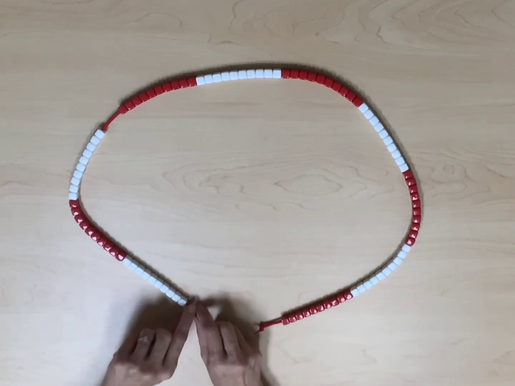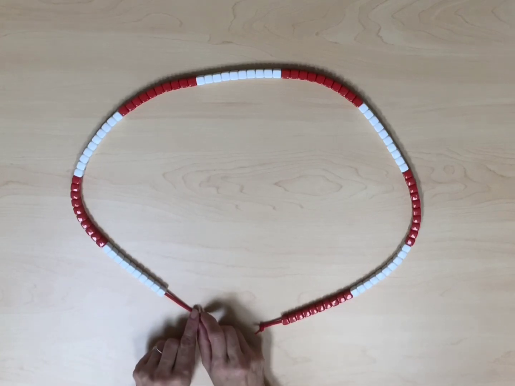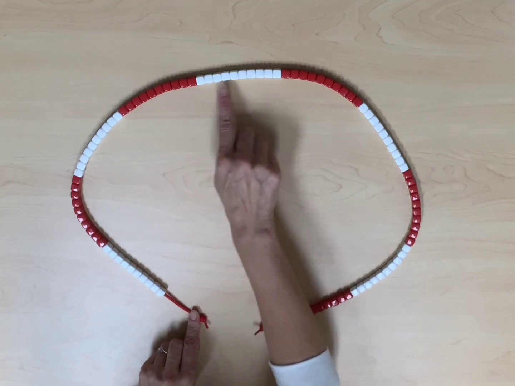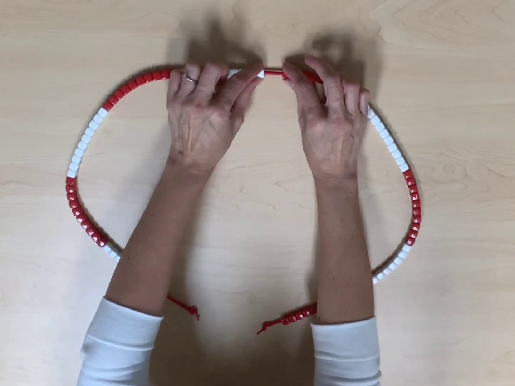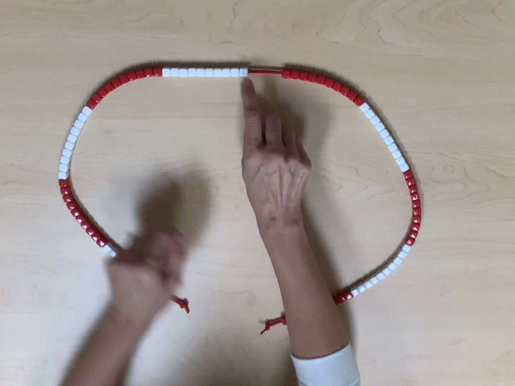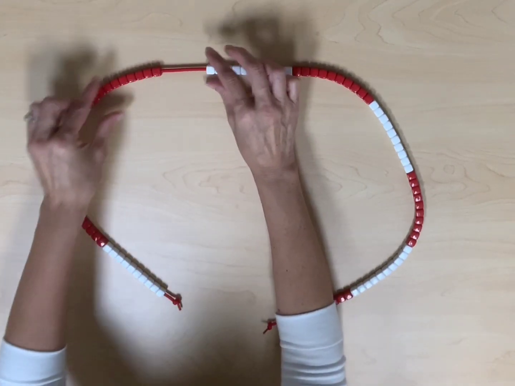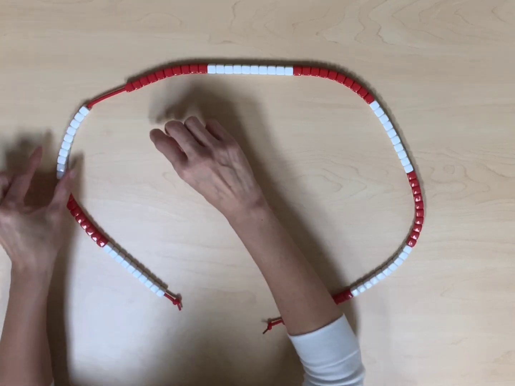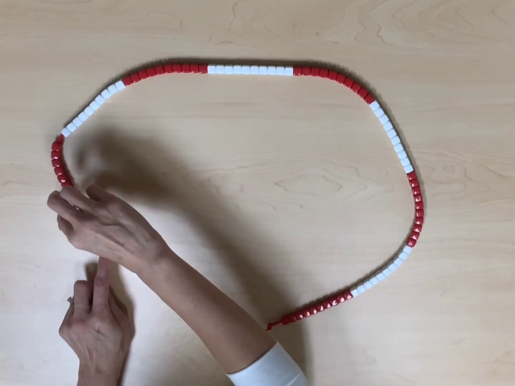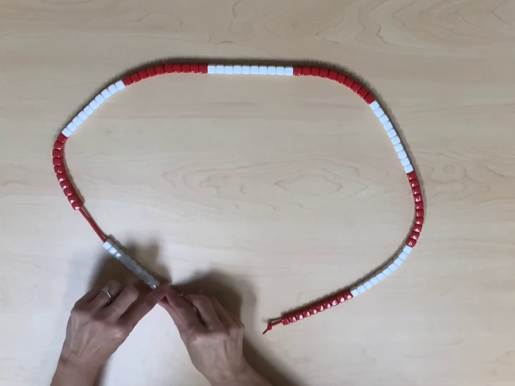I can also have them find 50 and count back by tens. 10, 20, 30, 40, 50. And now I need to count back by tens. 50, 40, 30, 20, 10, 0.